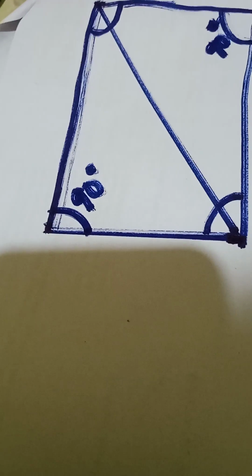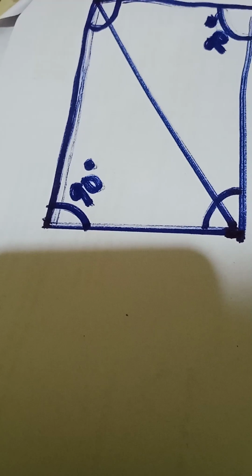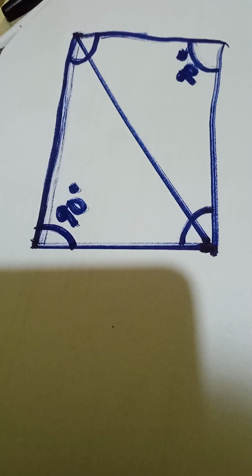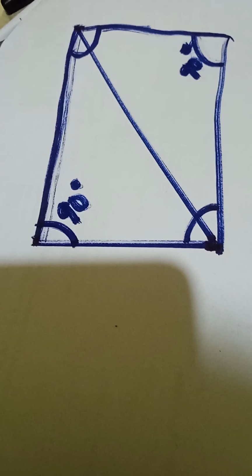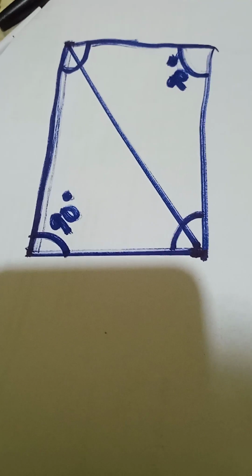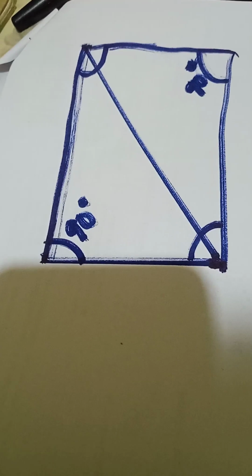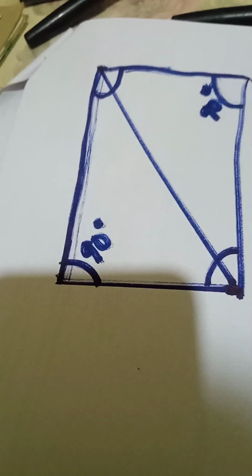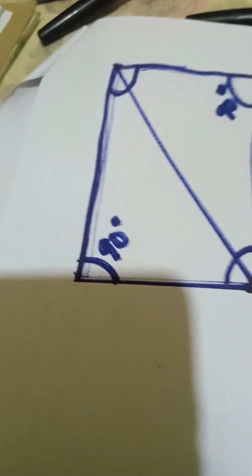Work out this and play with these things to get an idea what these geometrical shapes are. Have fun and enjoy what you do.